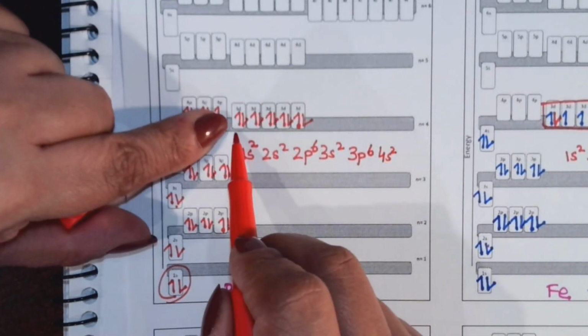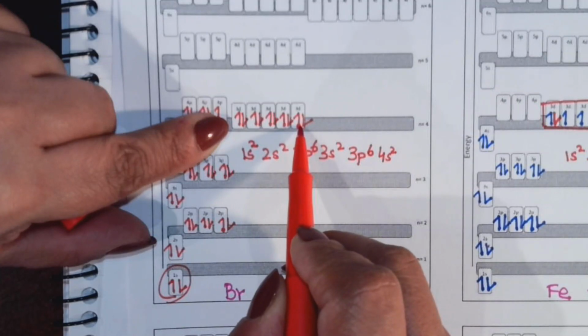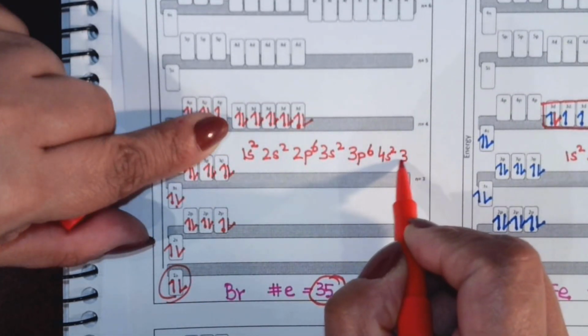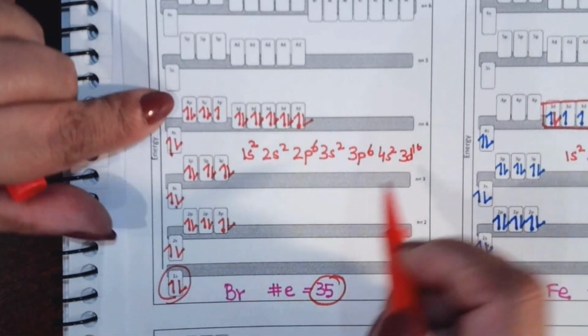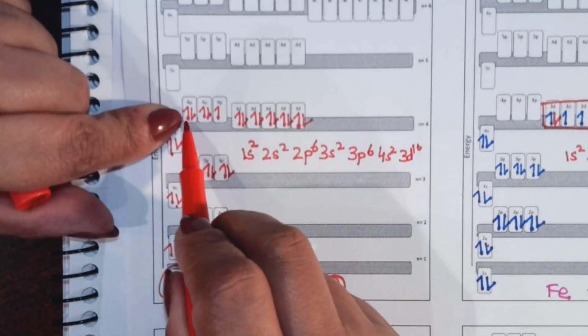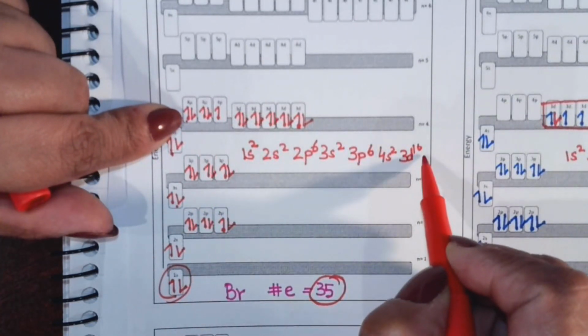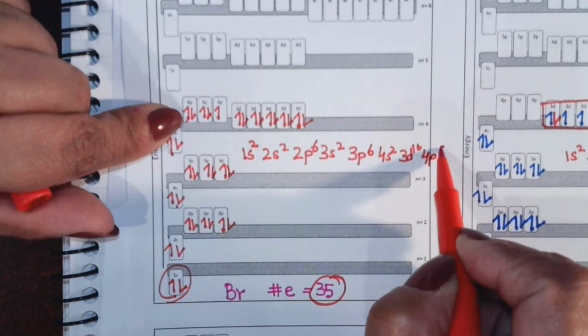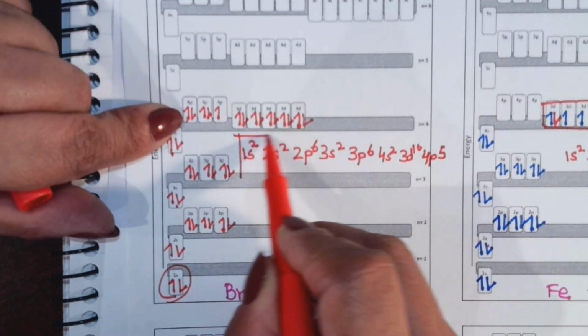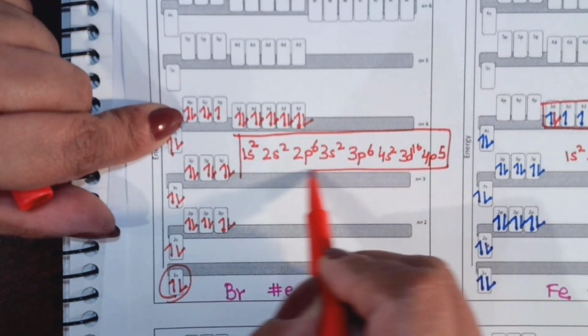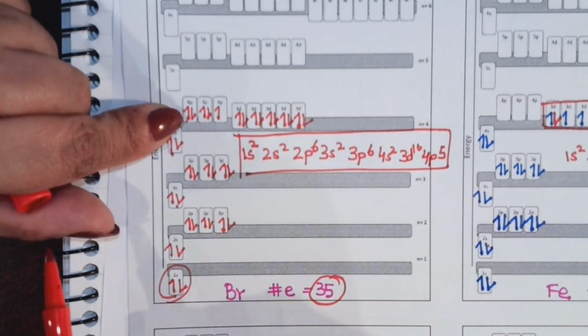After 4s, the 3d orbital is full, so 3d10, and then last thing is 4p5. So this is the electron configuration of bromine, right?